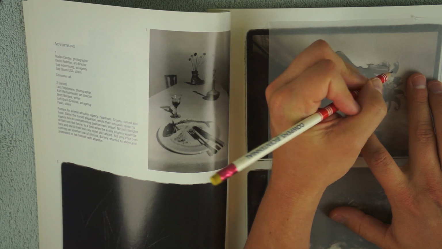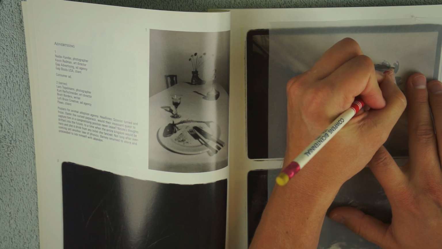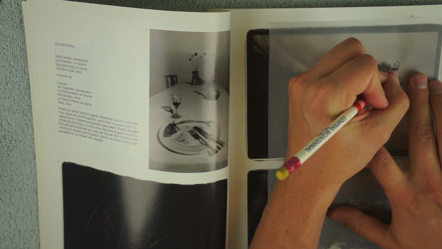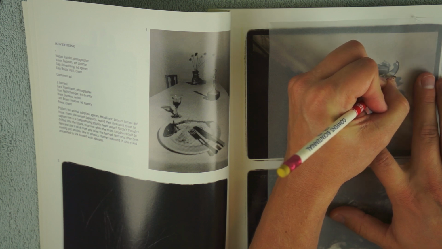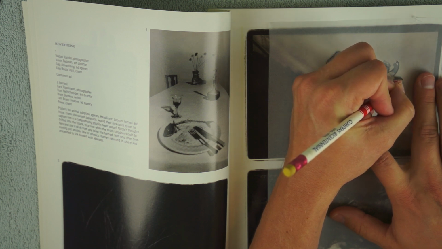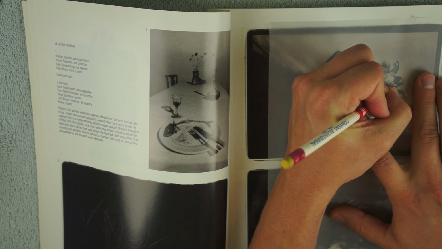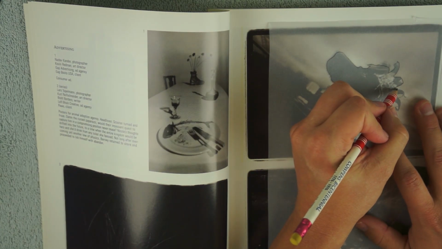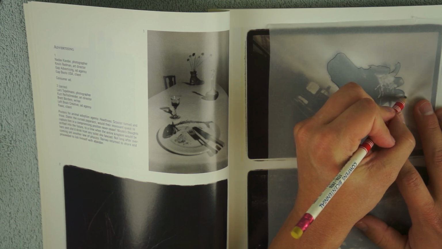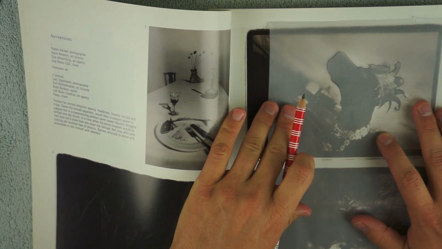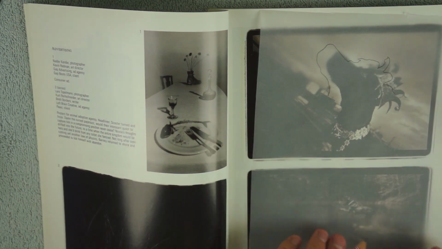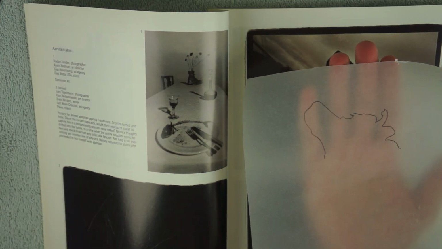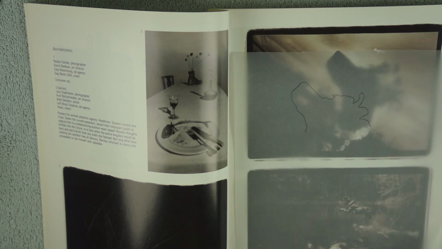I'm going to chop off that little piece there. Okay. So I think that makes an interesting first shape to start with.